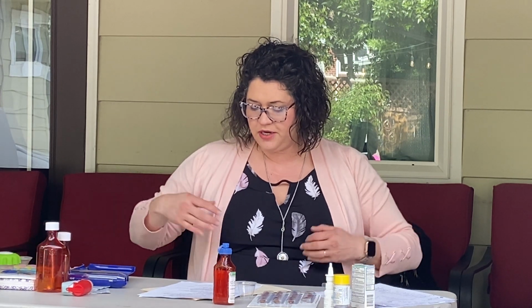You always want to make sure that, when you're doing pills, you're reading the label, making sure you have the right dosage for the right pill.